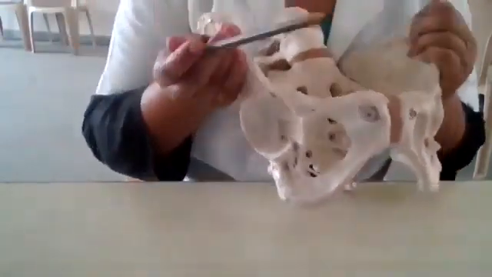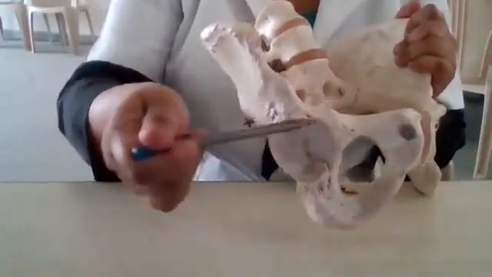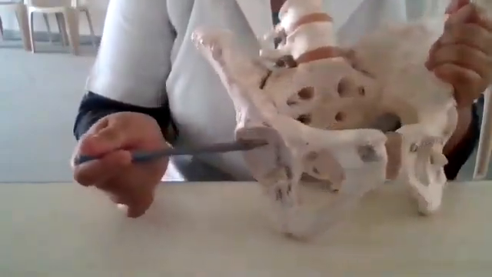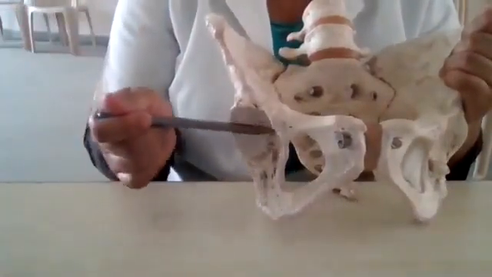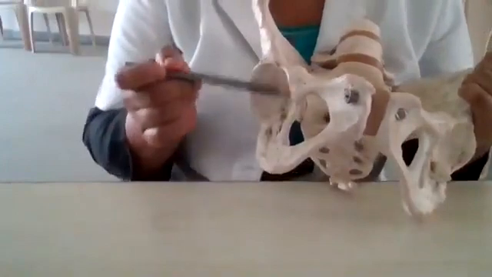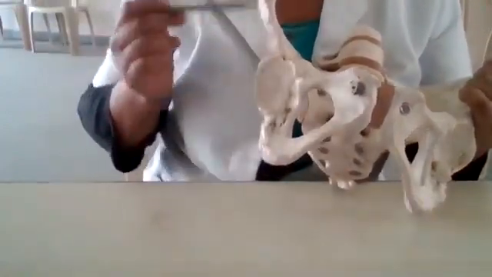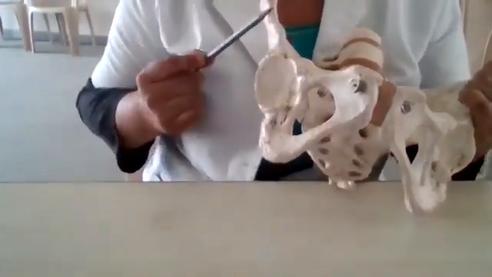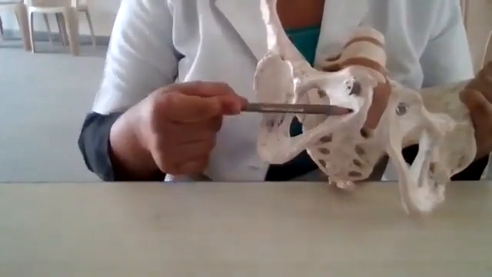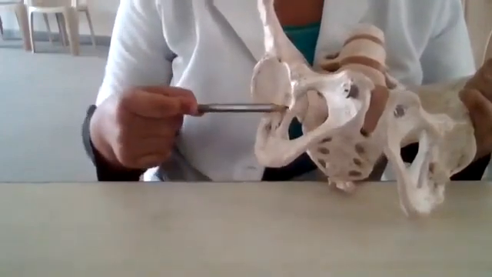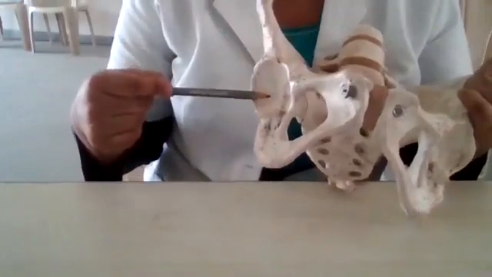Now here you will be able to see there is a cup-shaped depression. This is known as the acetabulum, where the head of the femur will come and join to form the hip joint. And this acetabulum is formed from the contribution of three innominate bones: 2/5 part of the ilium bone, 2/5 part of the ischium bone, and 1/5 part of the pubic bone. So this will contribute and form this cup-shaped depression known as the acetabulum.